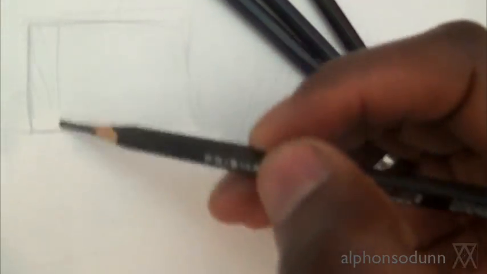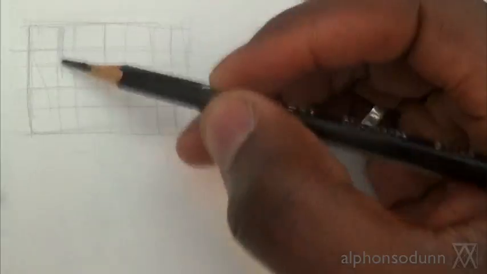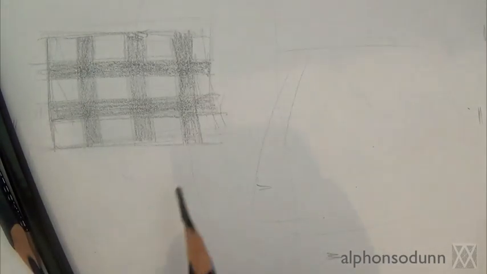Okay, so really simple. This plaid pattern, I'm just going to make it consist of, say, three bands of values here. All right, it's pretty simple.